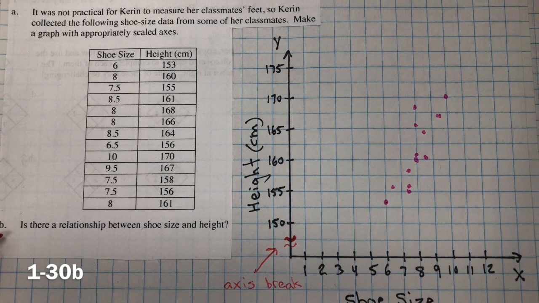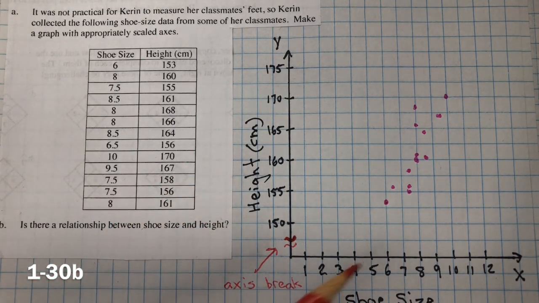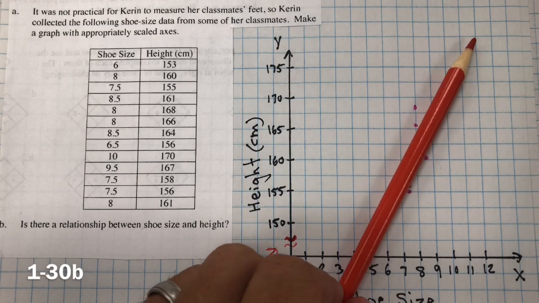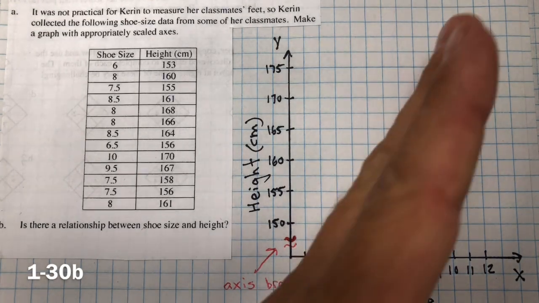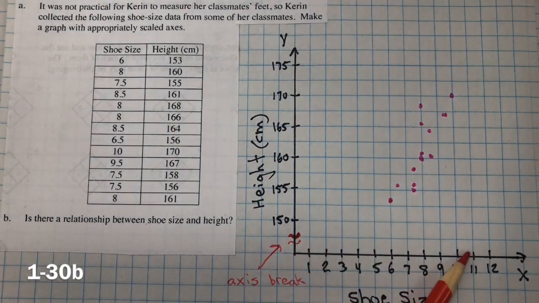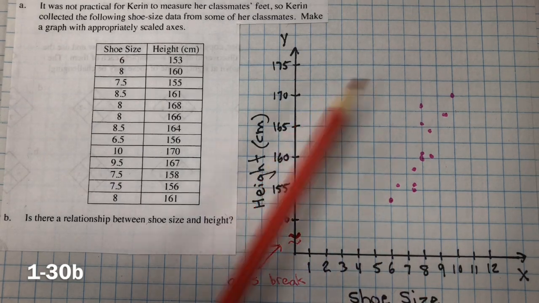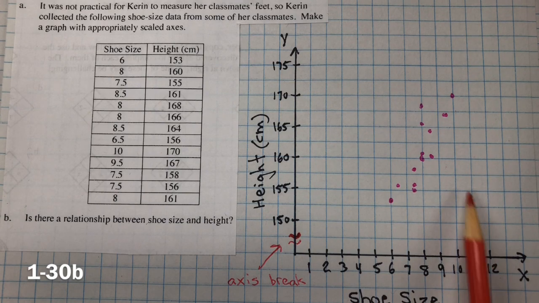So part B, is there a relationship between the shoe size and the height? If you look right here, all the data is clustered right along this pencil, and you can see that there's this positive trend. It's increasing. So as the shoe size increases, so does the height. So there is a relationship between shoe size and height. Students with larger shoe sizes tend to be taller.